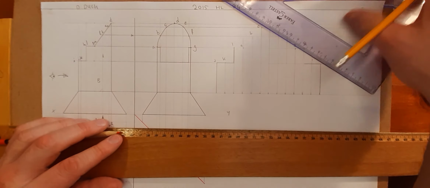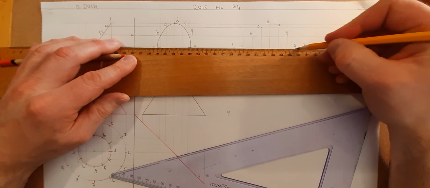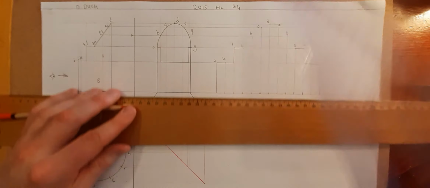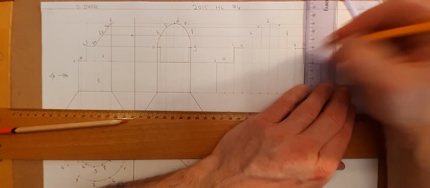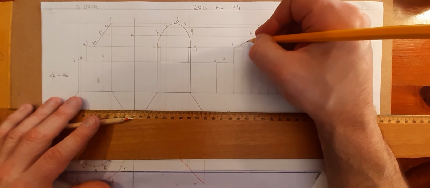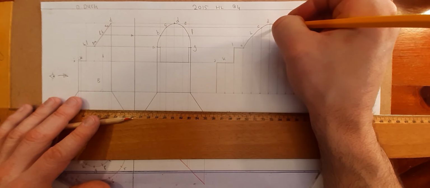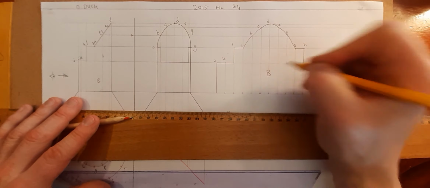Up there, coming in as far as A, and I'm going to do the same the far side. Heavy line there, and from here then we do our freehand curve in. And that's the surface development of B.